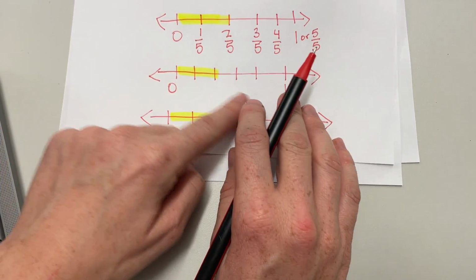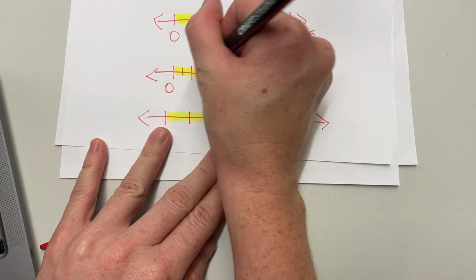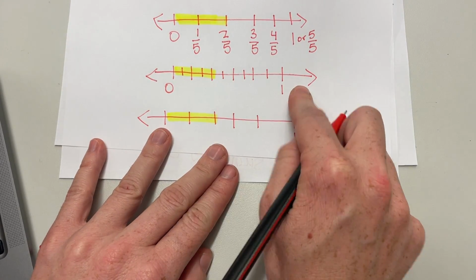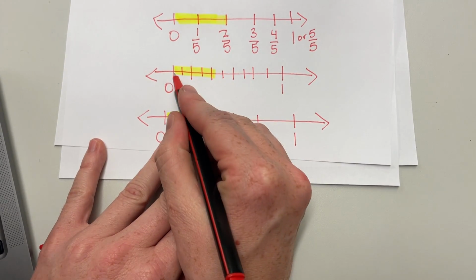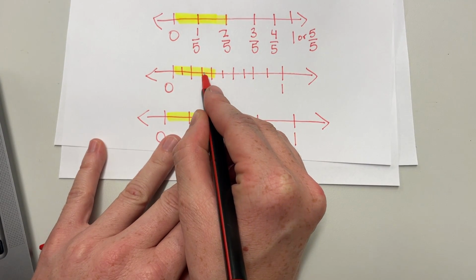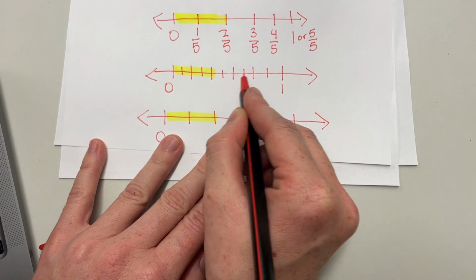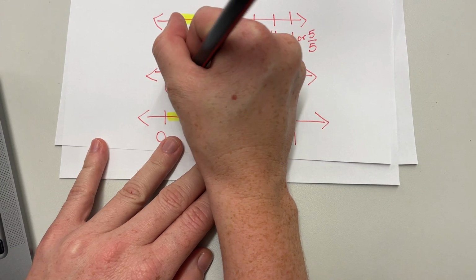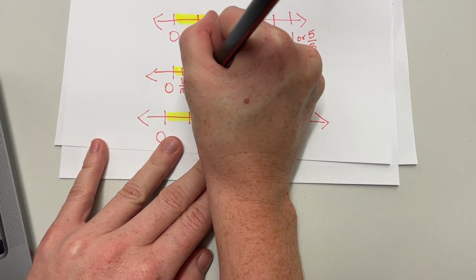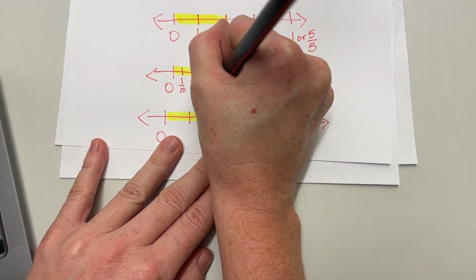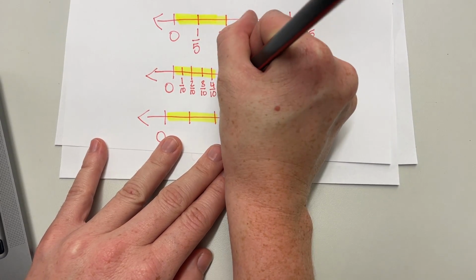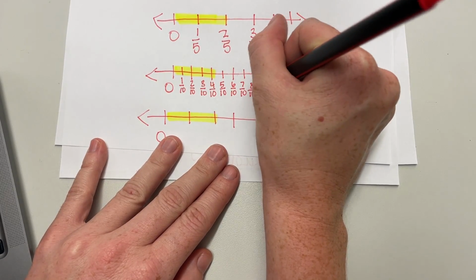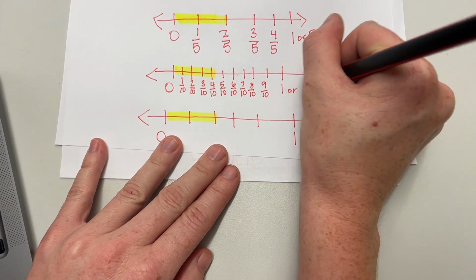So I need to divide these all into half. So I need to draw another tally mark. Okay, now I can label them. I have 1, 2, 3, 4, 5, 6, 7, 8, 9, 10 parts. So this is 1/10, 2/10, 3/10, 4/10, 5/10, 6/10, 7/10, 8/10, 9/10, or 10/10.